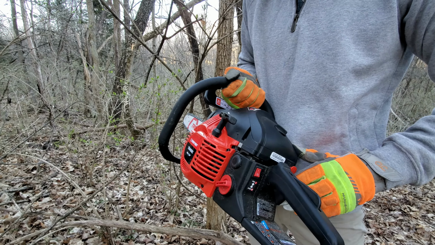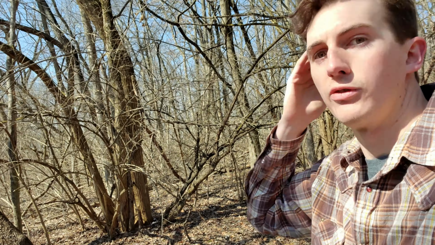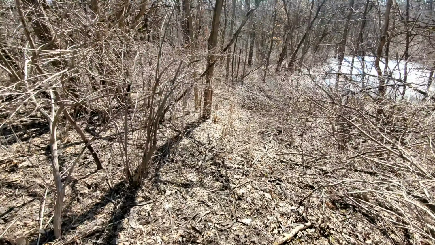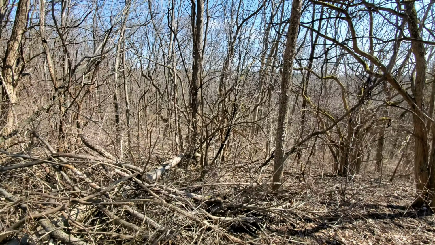You see behind me, it's just honeysuckle for as far as you can see. It's crazy. I can't even see the timber pond down here. It's just so covered up. So today what I want to do is I want to continue cutting. I'm going to work my way all the way down to the pond, and then I'm going to work my way all the way down to the bottom of this hillside here. This is that east facing slope.